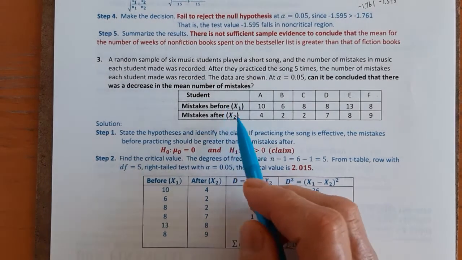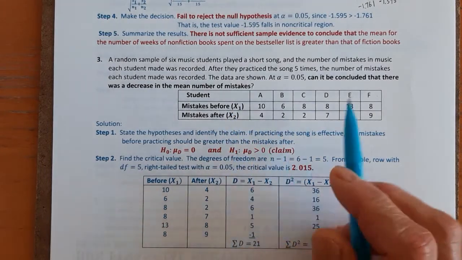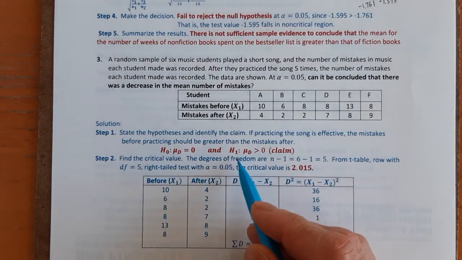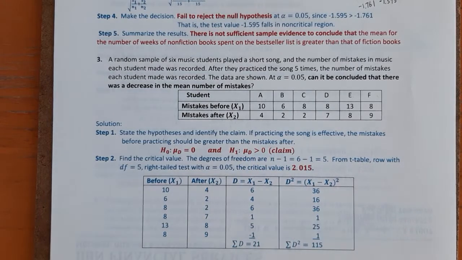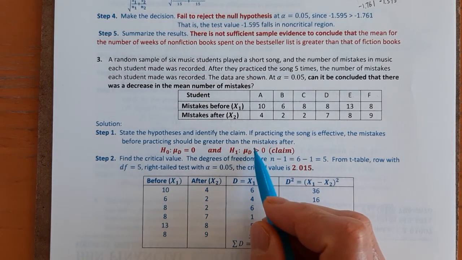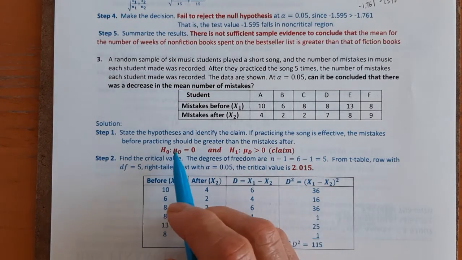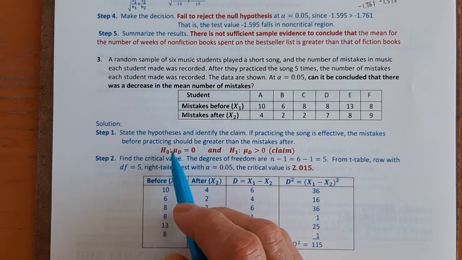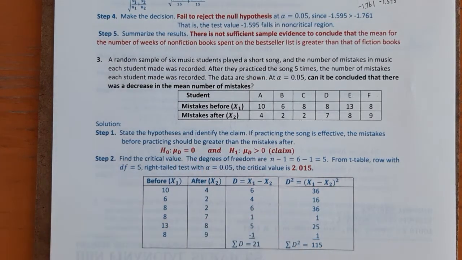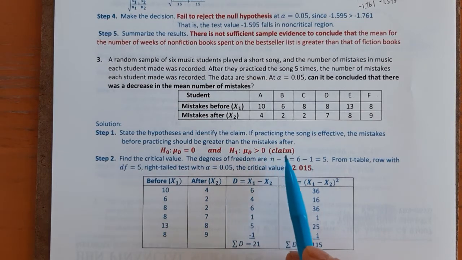We call the average the mean of the difference, and we test whether it is greater than 0 or not. The null hypothesis is that the average of the difference is 0. The claim is the test for the mean of the difference being greater than 0.